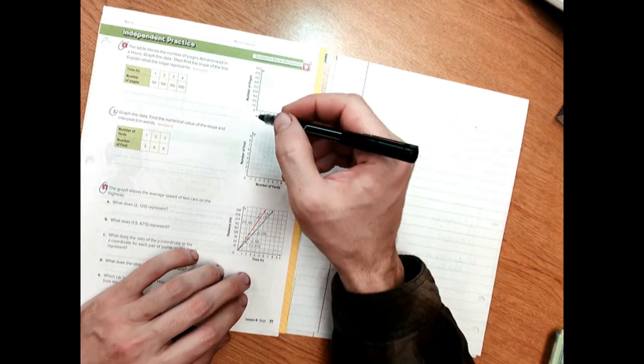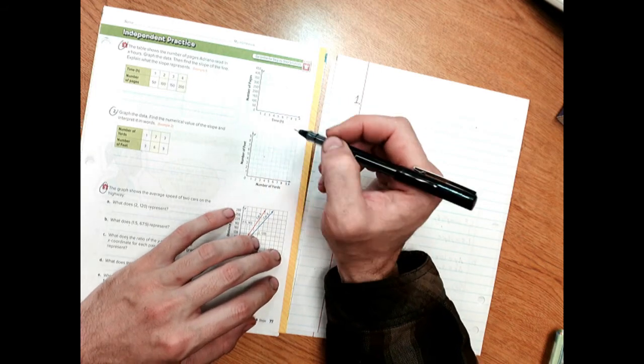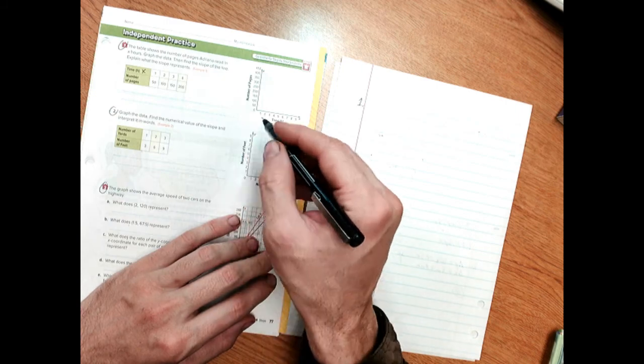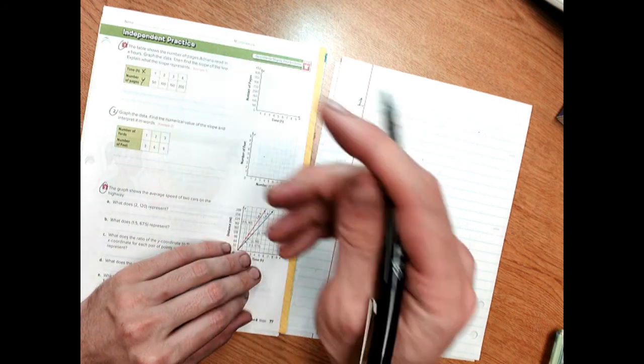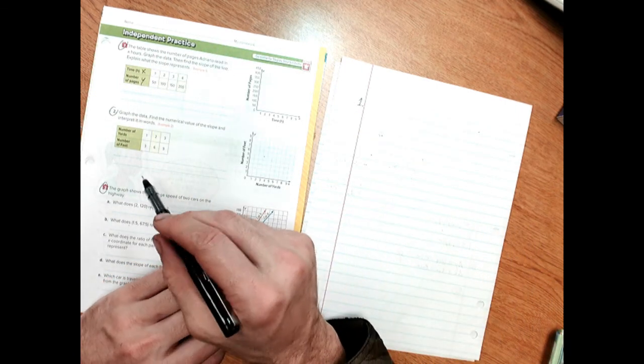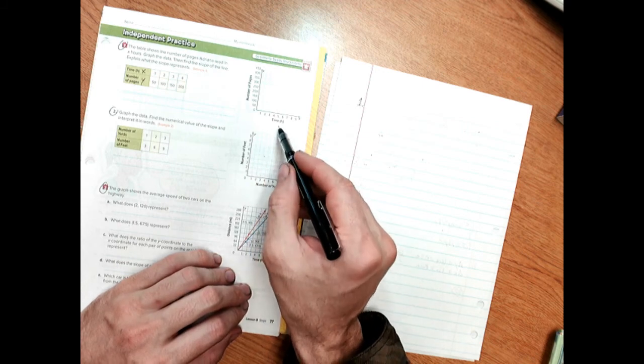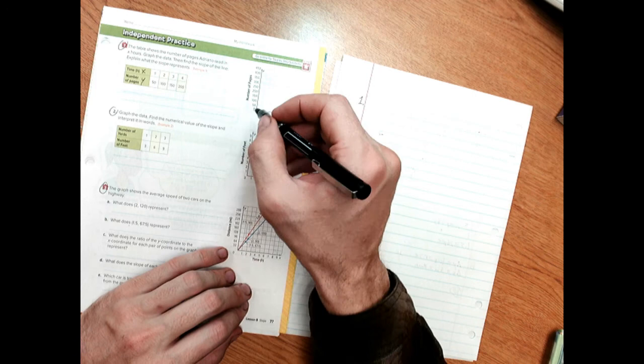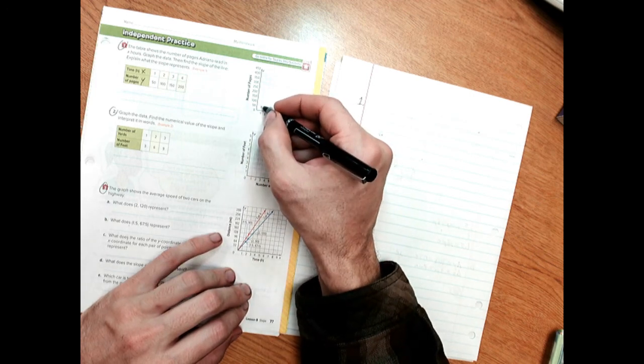Okay, so graphing part, easy enough. What is our x? Well, our x is time, and the number of pages is our y. First one, our x is 1, our y is 50.